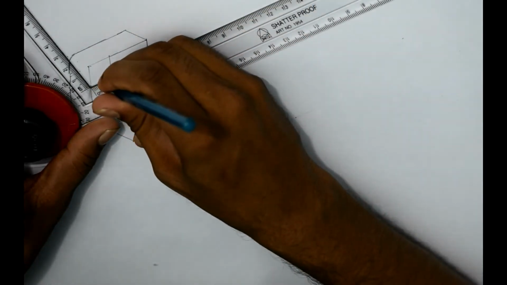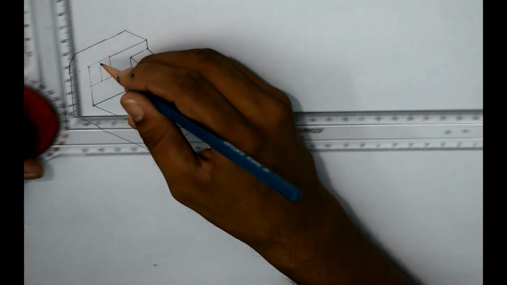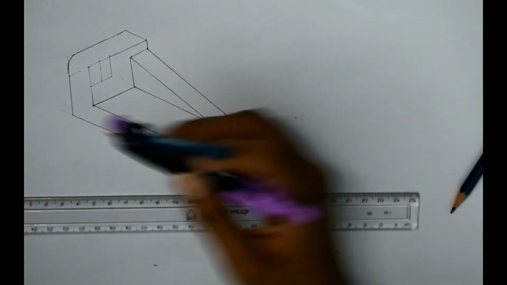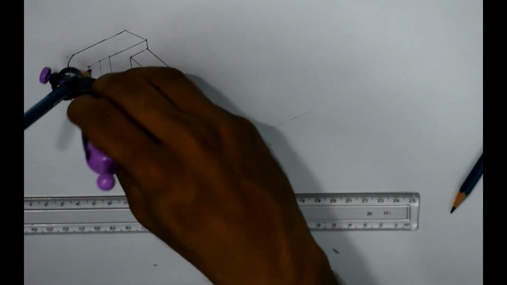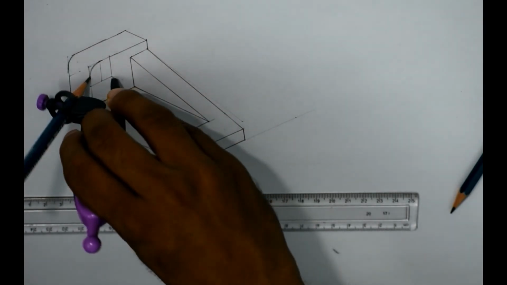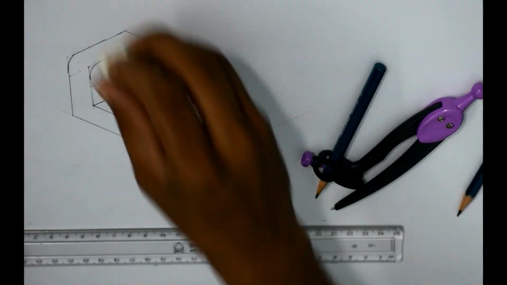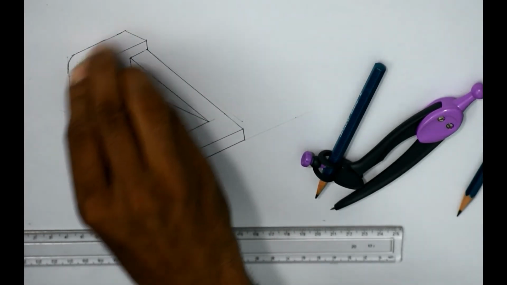Again 15 by 2 is 7.5. Keeping the compass at this corner and matching this point, you'll get a smooth arc here. Again I will erase these extra lines to avoid ambiguity.